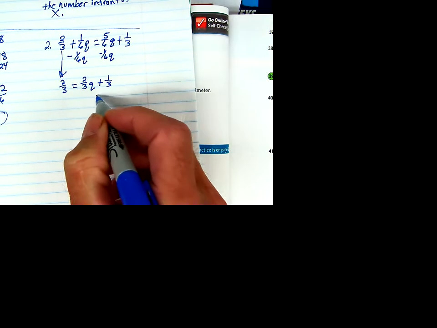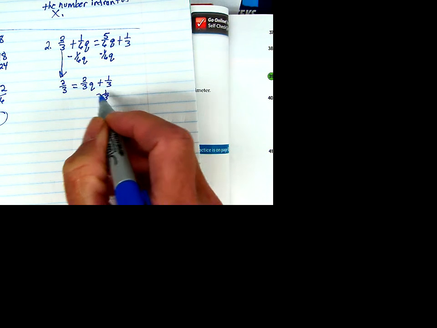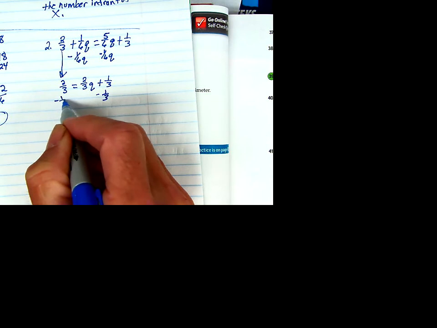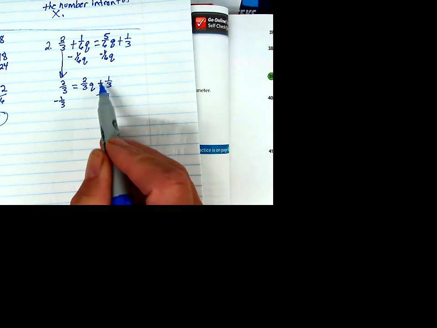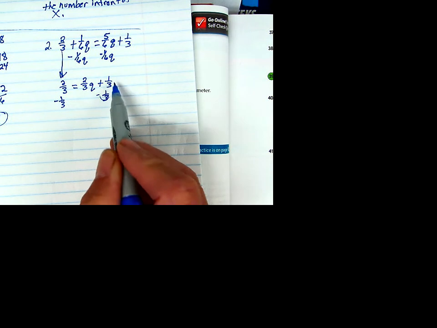So we moved all the q's to the same side. Now we need to move everything else to the other side. What's the everything else? The 1/3 right here. So minus 1 over 3, minus 1 over 3. This we know turns into 0, so we don't even have to worry about doing this part in our calculator. It equals 0.